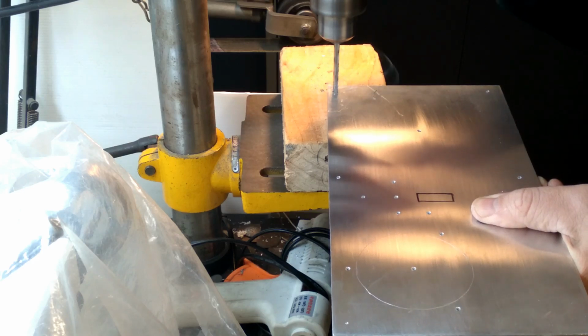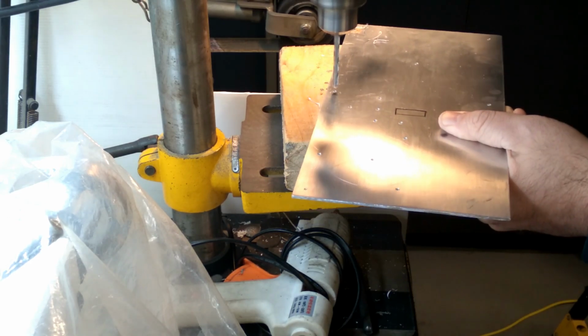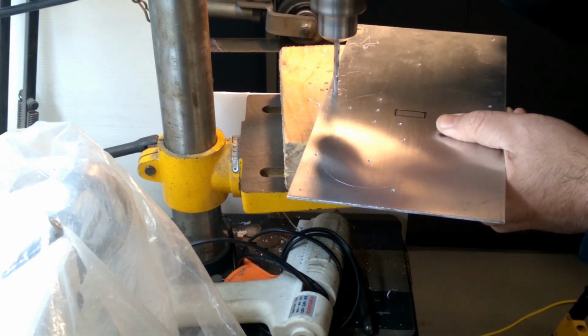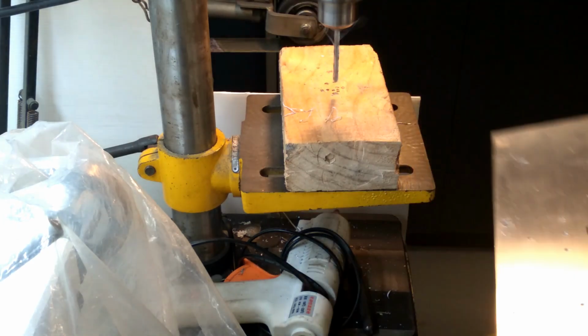Also, this aluminium is very soft, and with soft aluminium it's very hard to drill properly. That's what I find. It tends to move more because the aluminium is soft.